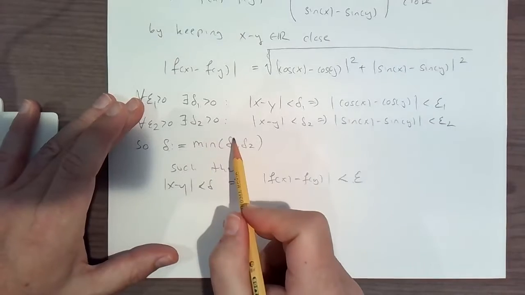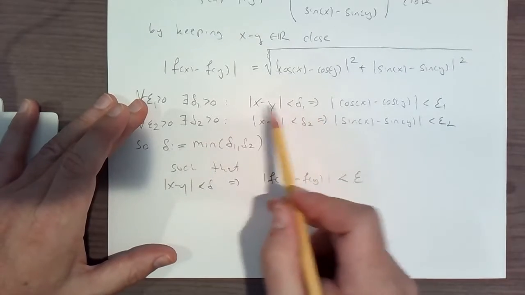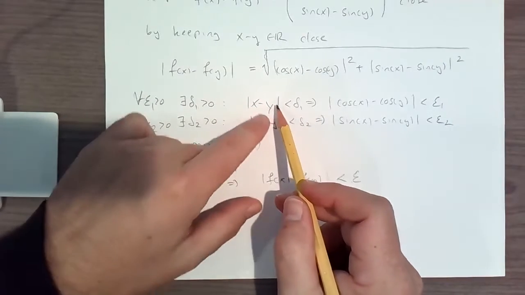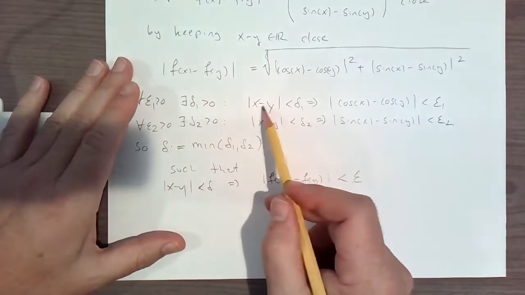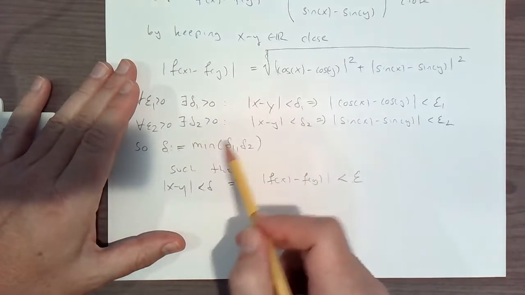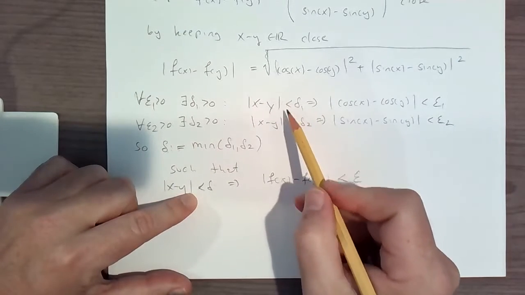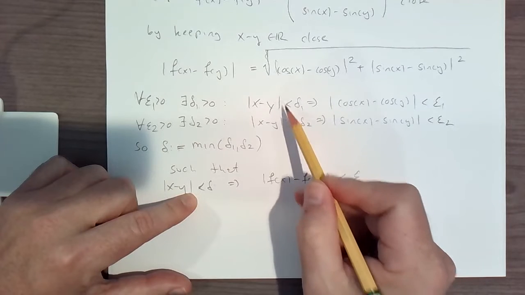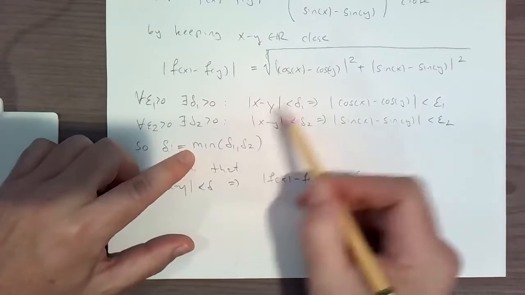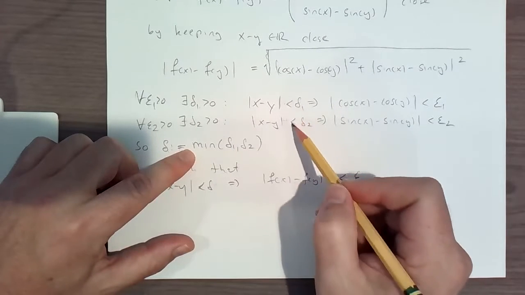If I take the min here, then if I fix x and look at the y's that are close to x in the sense that |x - y| is less than delta, well, then both of these will be satisfied. Whereas if I took the max, I would not have both of them satisfied.